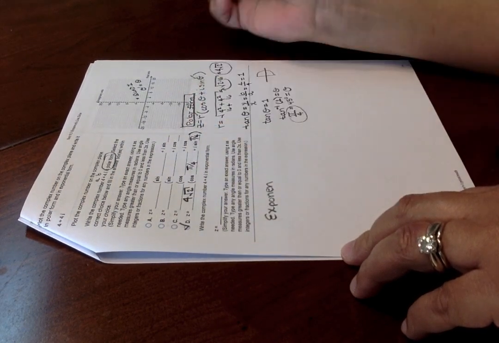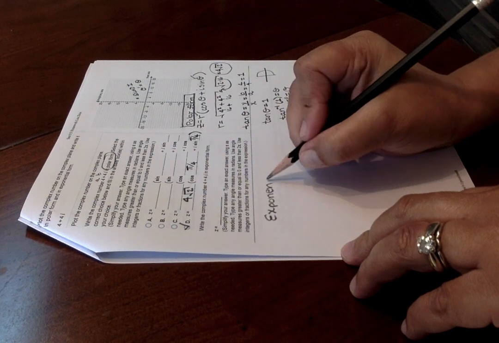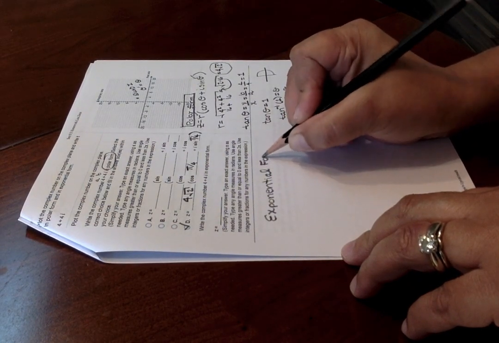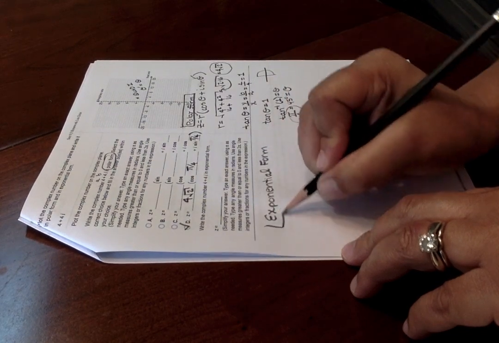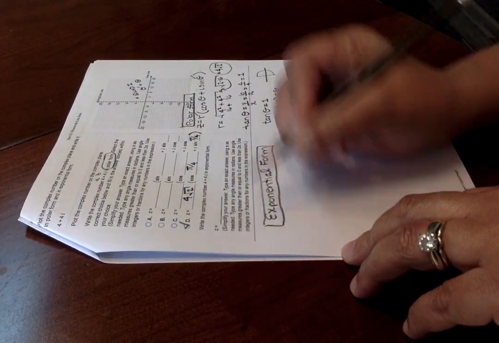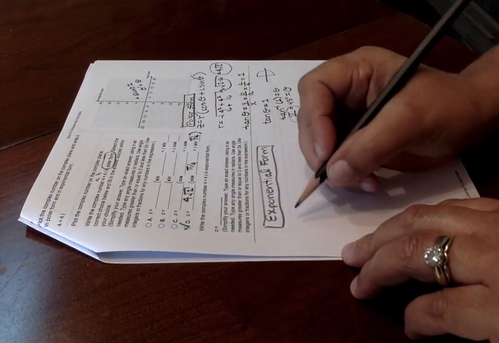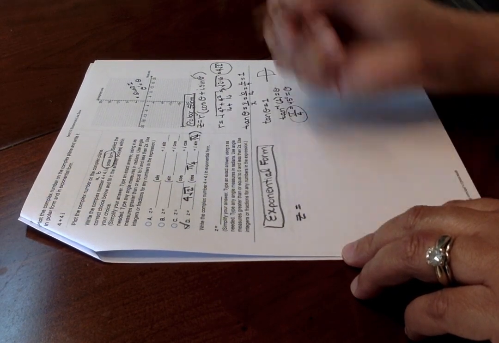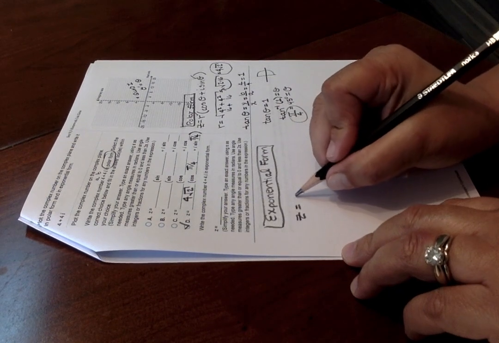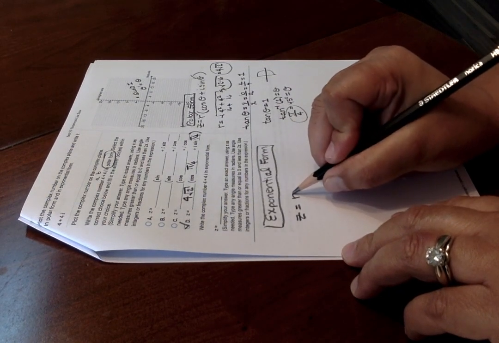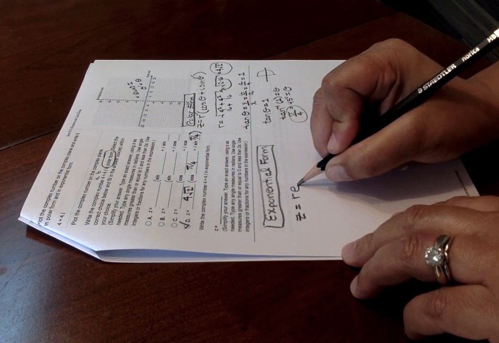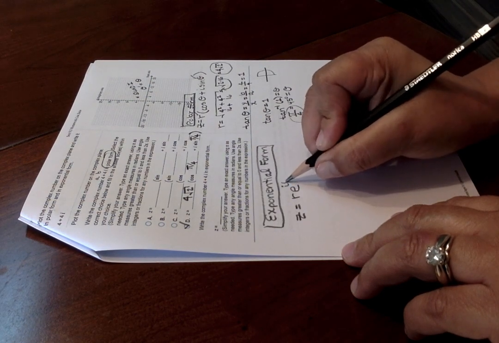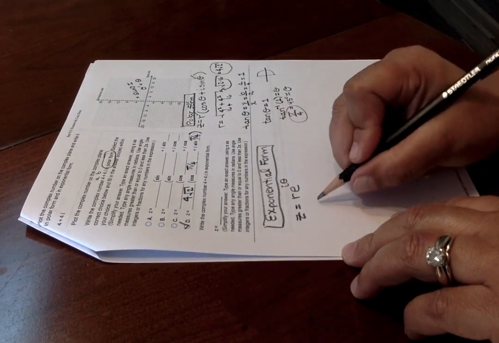Okay, then there's the exponential form of a complex number. So we plotted it, we put it in polar form, and then there's also the exponential form. It still has an i term, otherwise it wouldn't be complex. They use the letter Z for all complex numbers, and it looks like this. It's got the modulus multiplied by the number e, and the e has a power on it, and that power is i times theta.